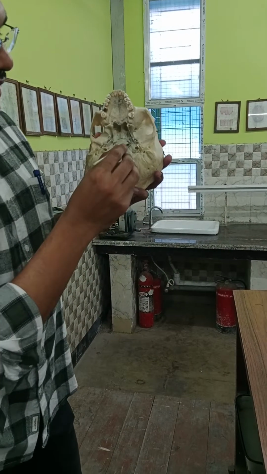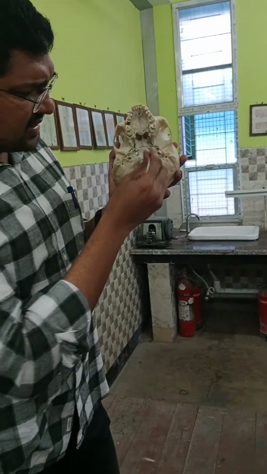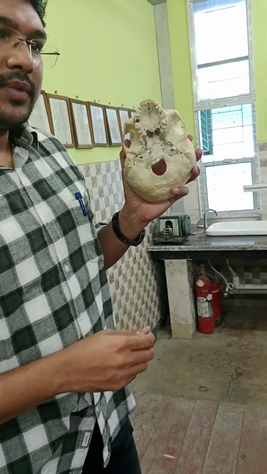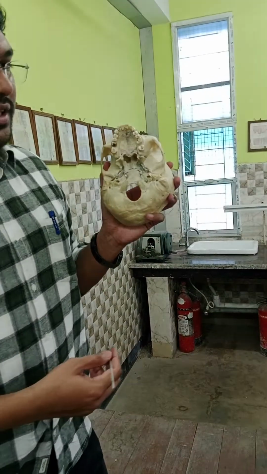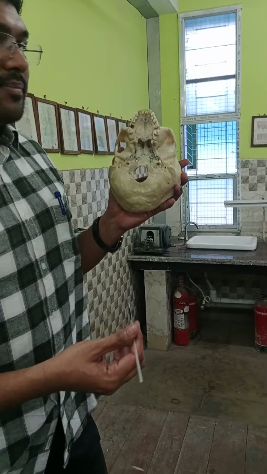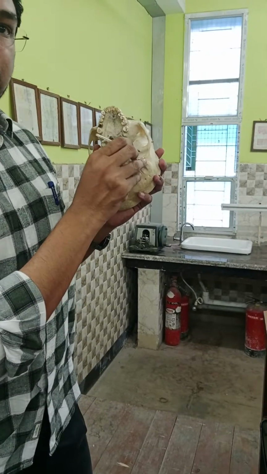Okay, so coming to the inferior surface of the skull. Just lateral to this foramen spinosum, there is a fossa. Any other fossa? The mandibular fossa. Okay, what is that? The mandibular fossa lodges the head of the mandible over here. This mandibular fossa contains two parts.